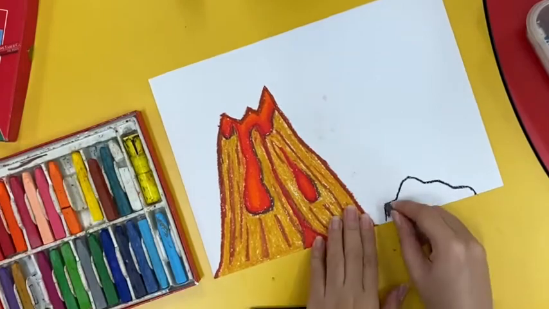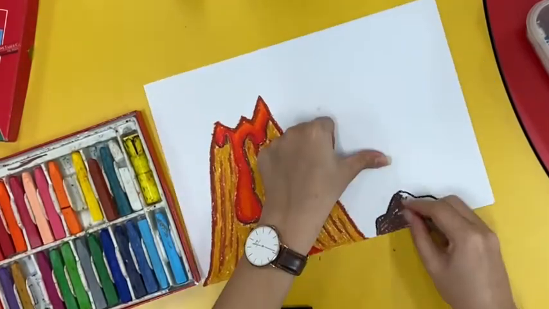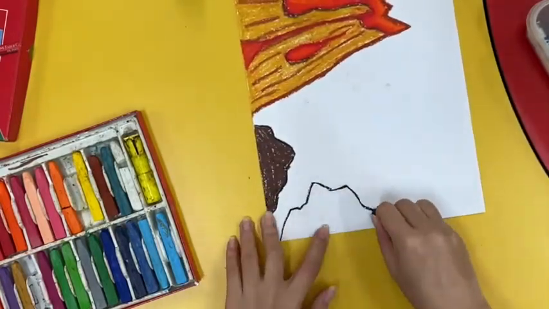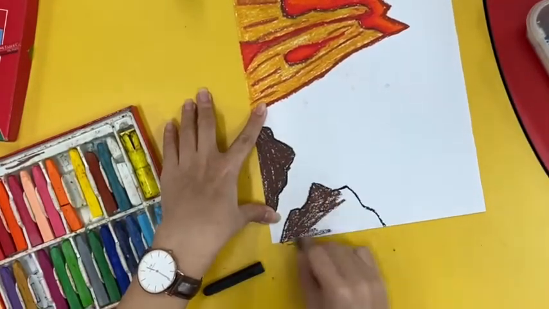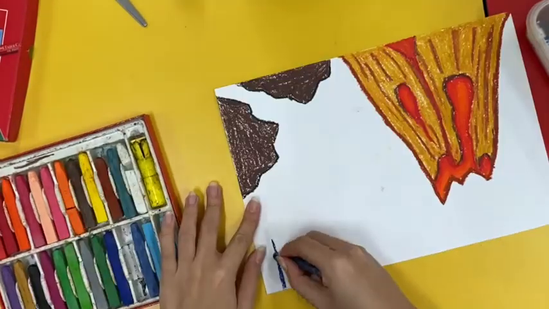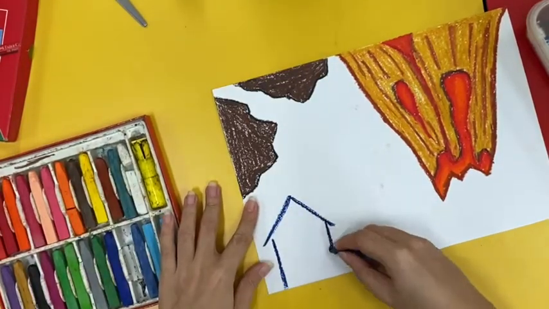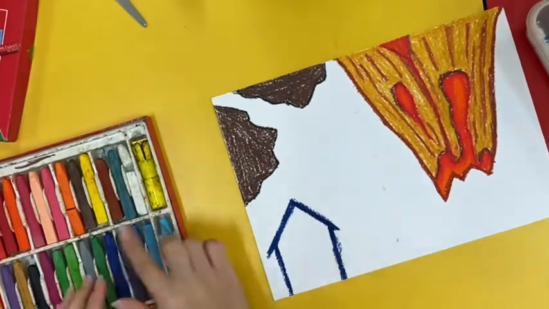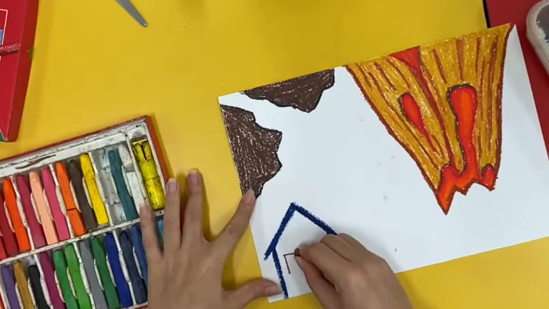Then I'm going to create a few more rocks, my lava rocks. Then I'm going to draw some tiny houses. I'm going to use blue colors so that they later on pop up from my background, because my background has a lot of warm colors.